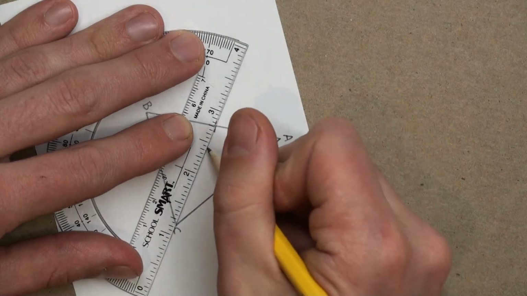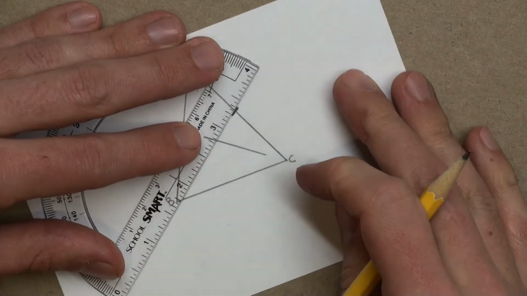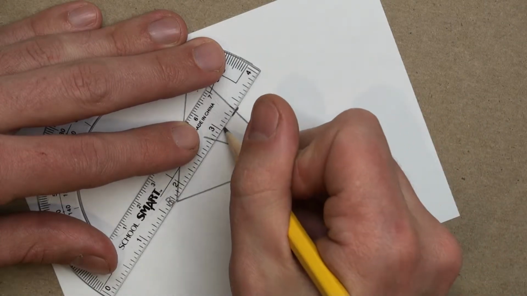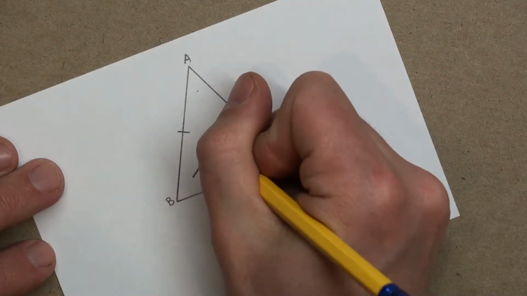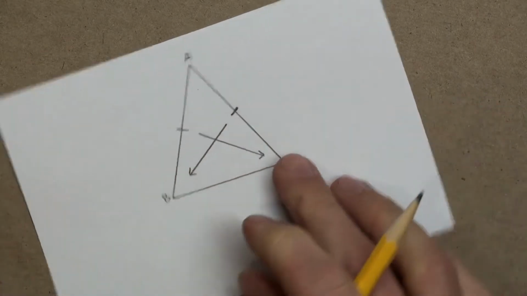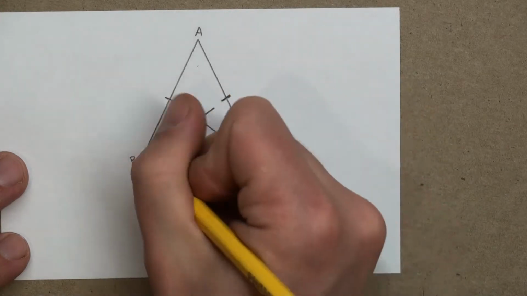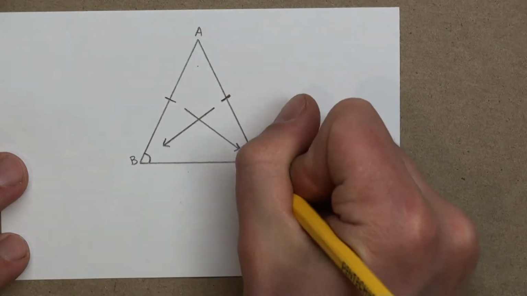Then what we also know is that the angles opposite those sides are congruent.